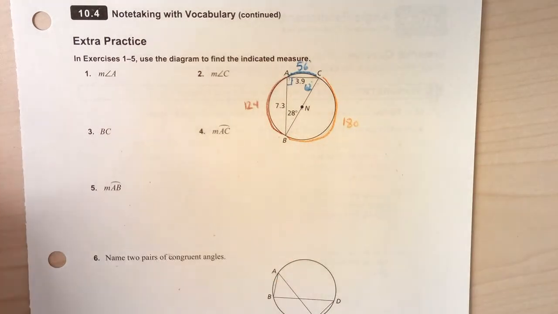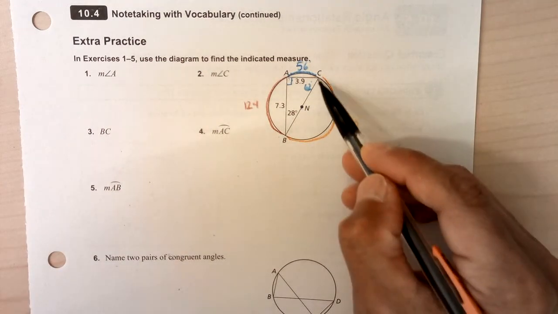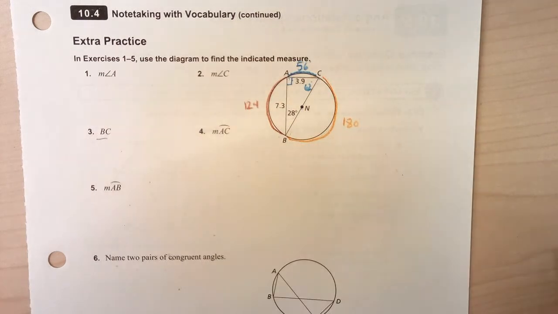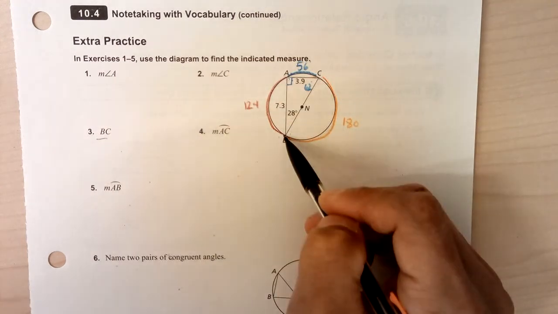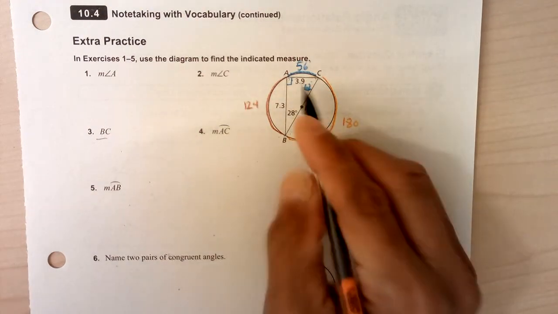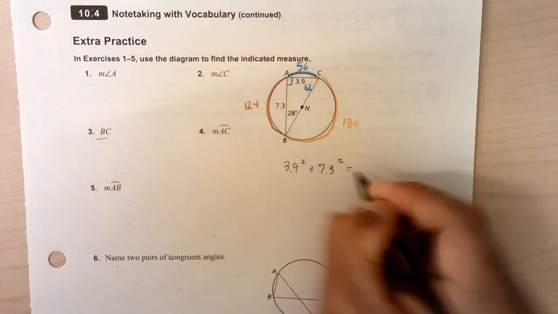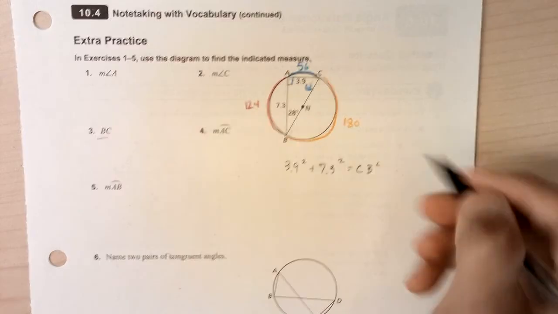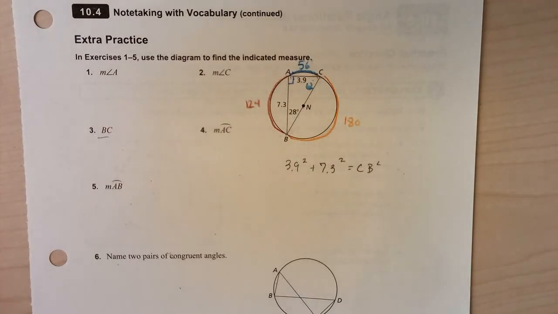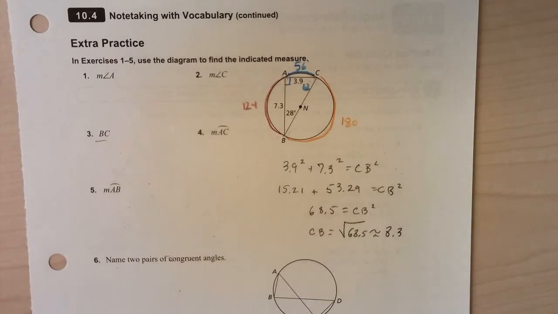Let's see if we can answer all the questions from everything that I just filled out there. We could actually also find CB, because I noticed that's question number 3. This is a right triangle, so we could find side CB using the Pythagorean theorem. 3.9 squared plus 7.3 squared is equal to CB squared. And I'm going to use my calculator in order to figure out those numbers. So using the Pythagorean theorem, I think you could follow my steps. CB is about 8.3 if you're rounding to the nearest tenth.